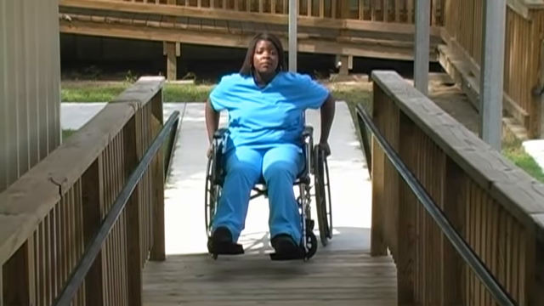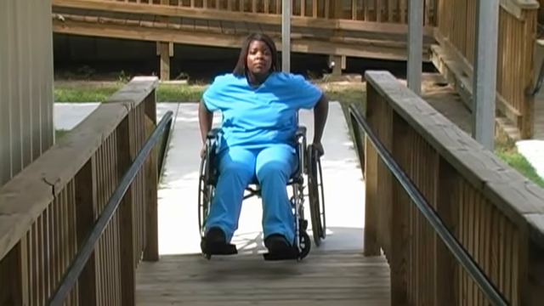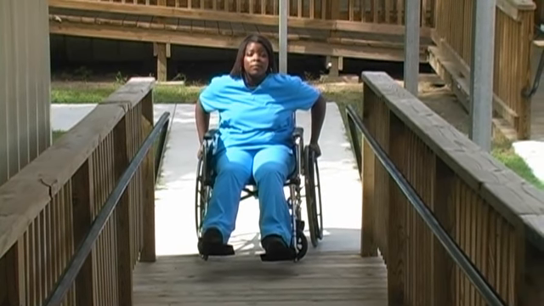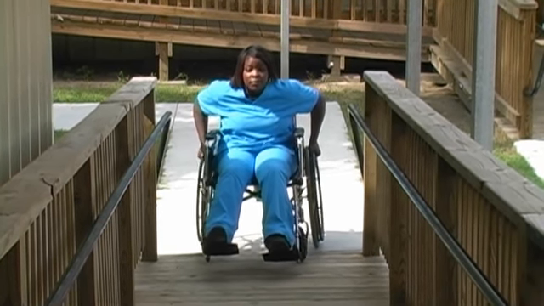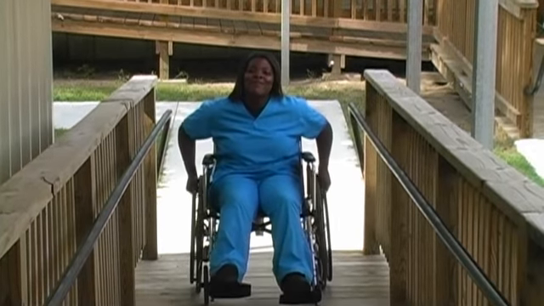To self-propel wheelchair up the ramp, face forward. The client may have to lean slightly forward to propel the wheelchair if the ramp is steep.